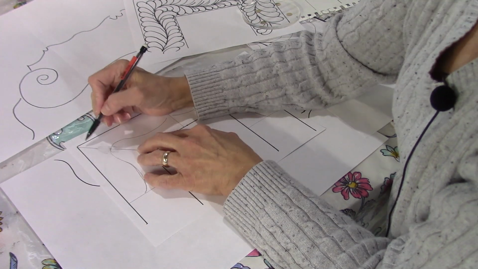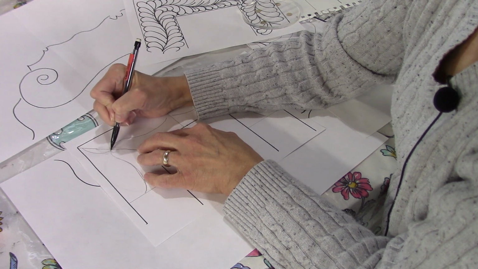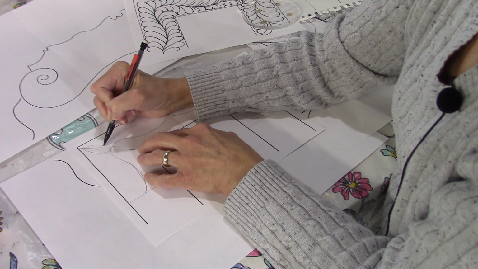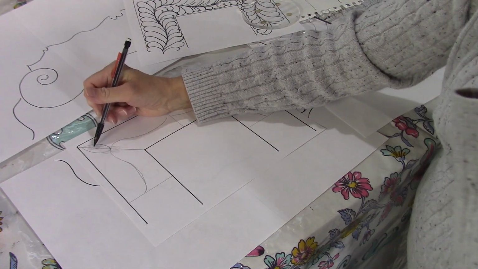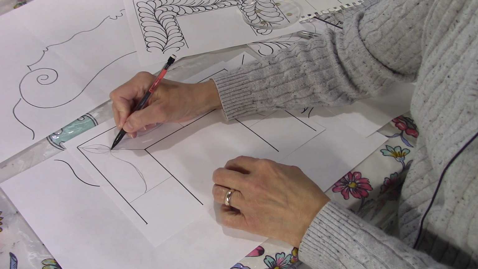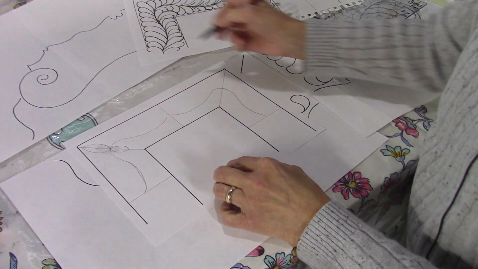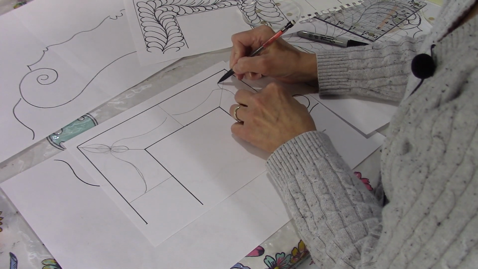But what I'm going to do on this one is I'm going to have kind of a pointed oval here. This is how I want this feather to look here. Now down here I want to kind of do the same thing, but I want it a bit smaller. I don't want it quite as large. So I'm going to do that in all my corners.